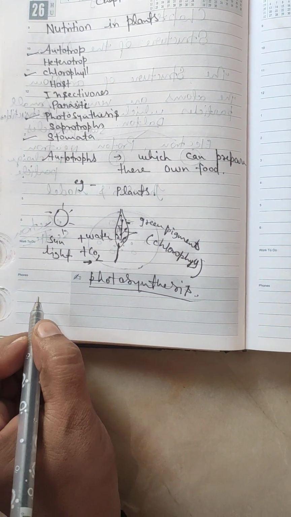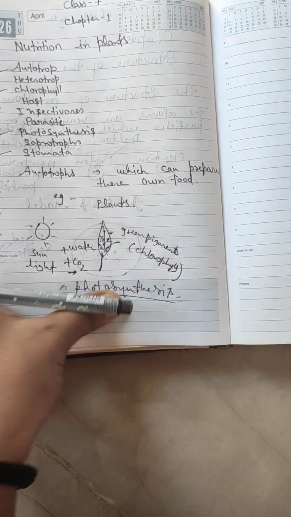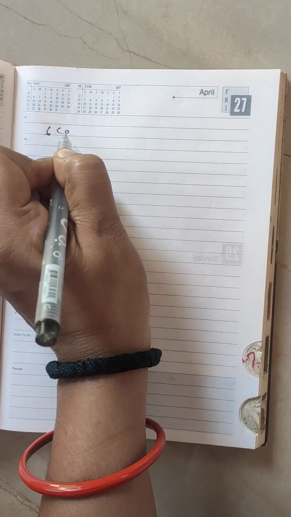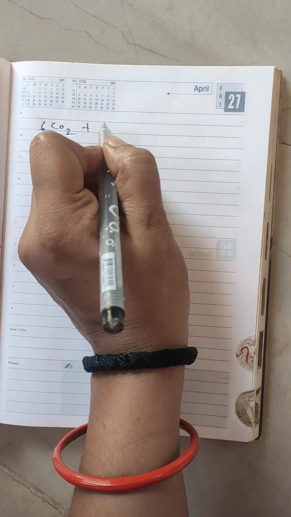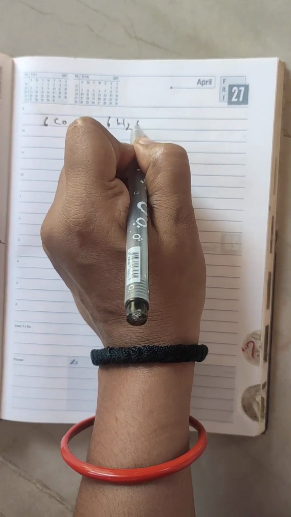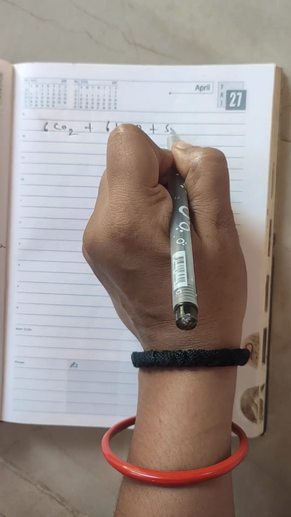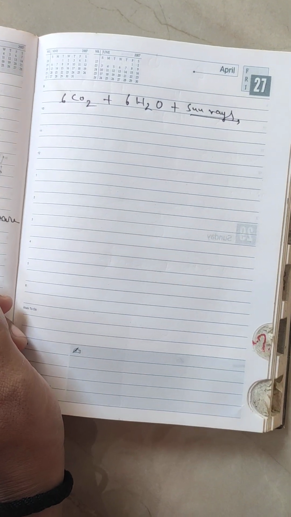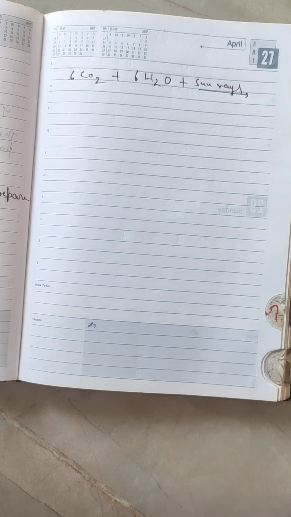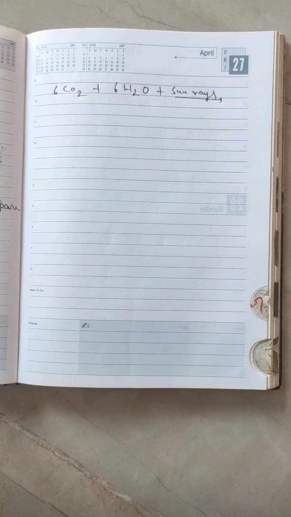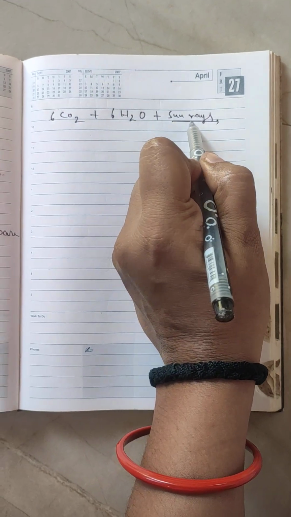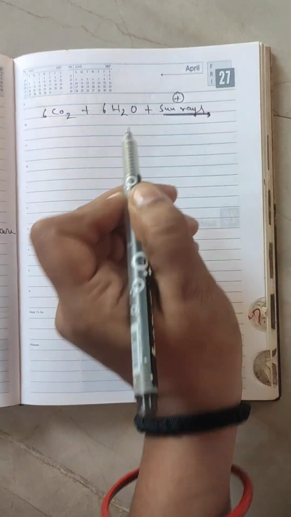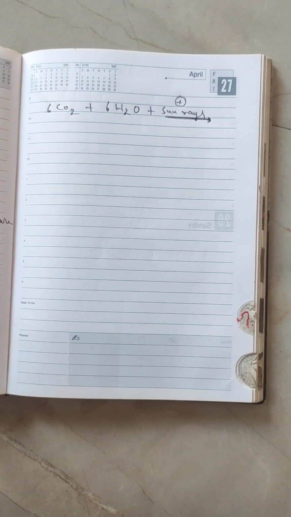Okay, so I'm just telling you the process of photosynthesis by one formula, so it will be clear for you to understand. So we take 6 molecules of carbon dioxide, 6 molecules of water. Okay, and sun rays, that is very important. We can use it as a catalyst. What is a catalyst? It is not a difficult word, but you have to understand. A catalyst just enhances the rate of reaction. So this reaction, the photosynthesis process, only takes place in the presence of sunlight. If it is absent, the plant will also not prepare its own food.